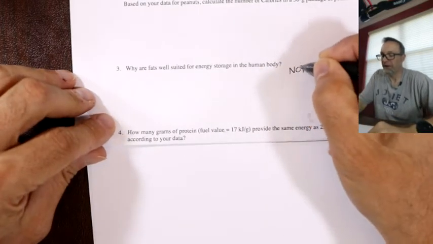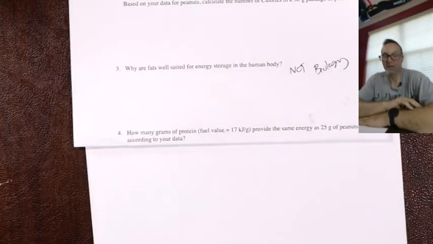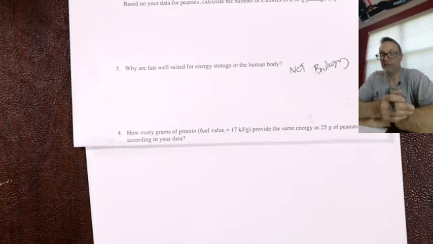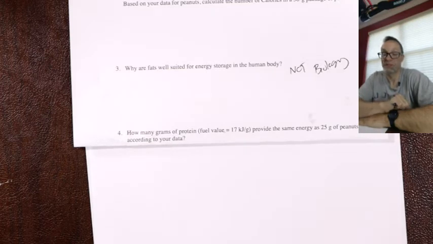I'm going to write not biology. So some of those nuts and other foods on there have higher fat than others, and you can kind of use your common sense to figure out which, right? Okay. So based on the results for this experiment, those kilojoules per gram numbers, think about which foods have the highest fat, how that relates to kilojoules per gram, and then tell me why fats are well suited to storage in the human body based on the results from this experiment.